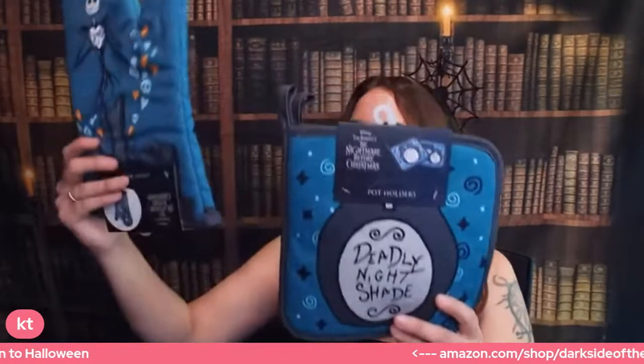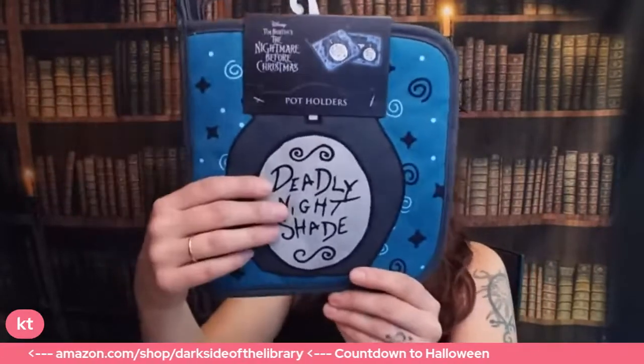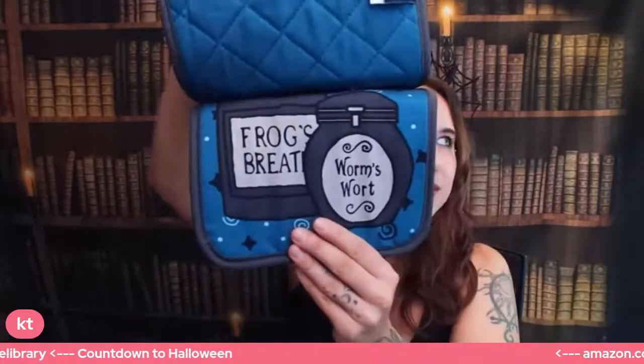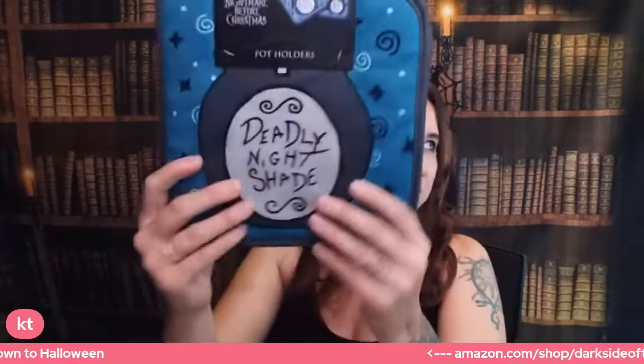So here's the other thing too, and this goes with this oven mitt, are these pot holders. And you can see it's Sally's Deadly Nightshade. We also have Frog's Breath and Worm's Wart. So cute. So I love the design. It's really simple, really fun, kind of cartoony, but you can still tell. I don't even need the tag to know that this is Nightmare Before Christmas. It just clearly looks like Nightmare Before Christmas.